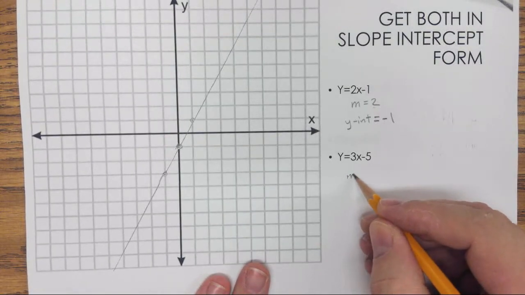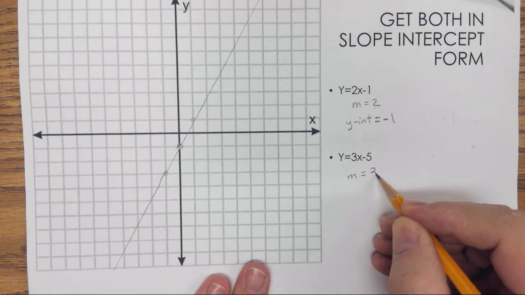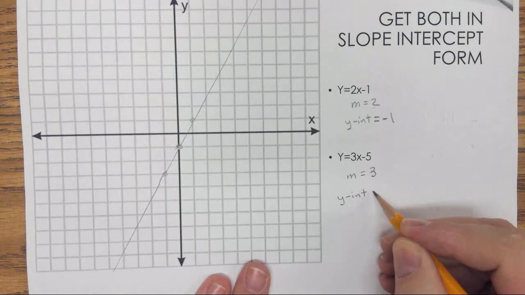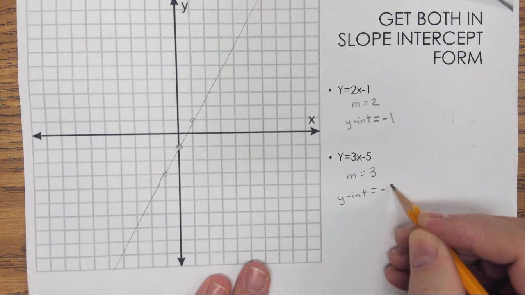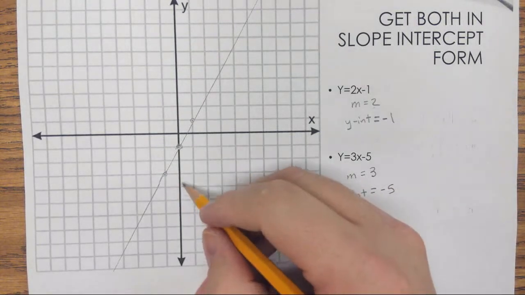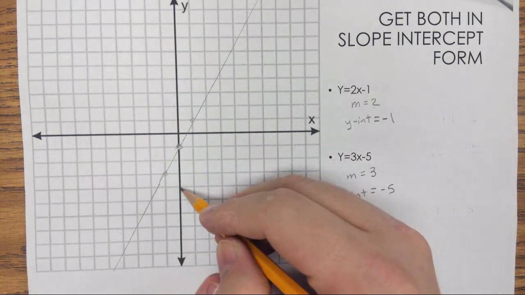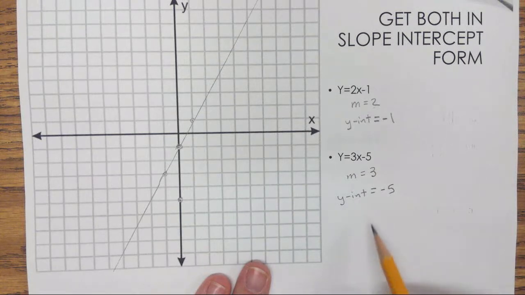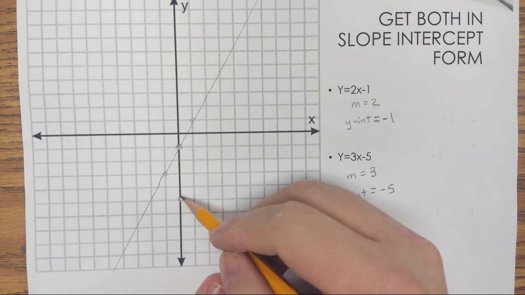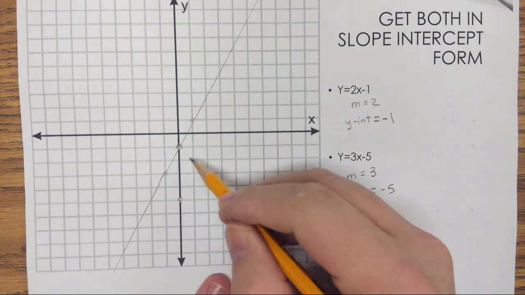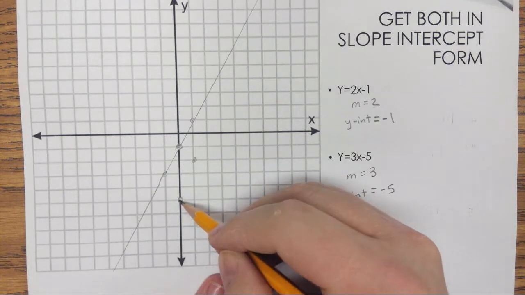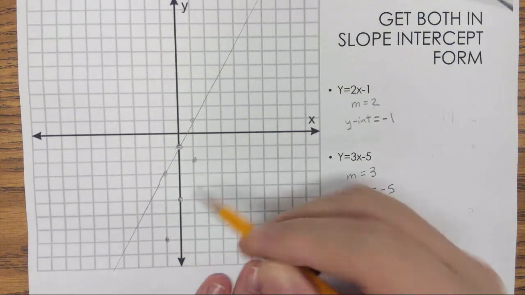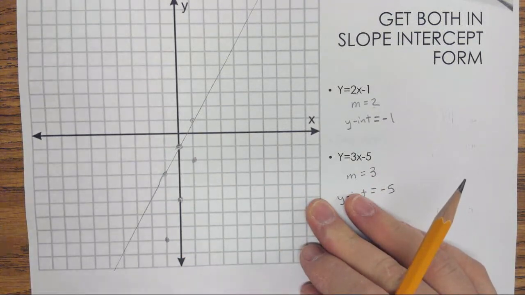Now let's graph the other line. So this one, our slope is 3. This one, our y-intercept, is -5. So I'll come down to -5. There's 1, 2, 3, 4, 5. That's going to be my starting point. Slope of 3 means I go up 3, 1, 2, 3, and over 1. And down 3, 1, 2, 3, and over 1. Then I'll graph my line.